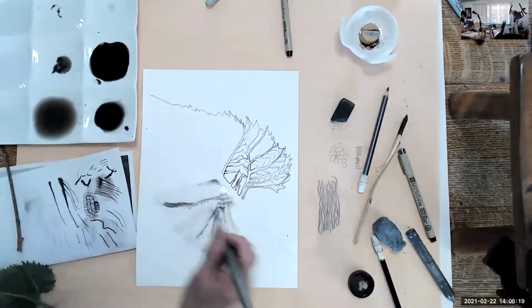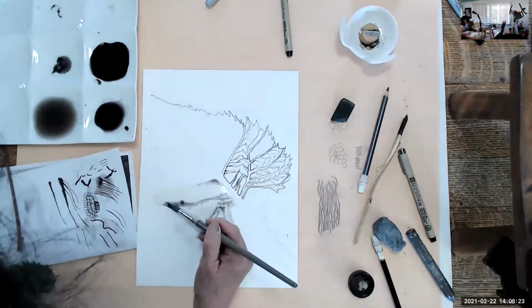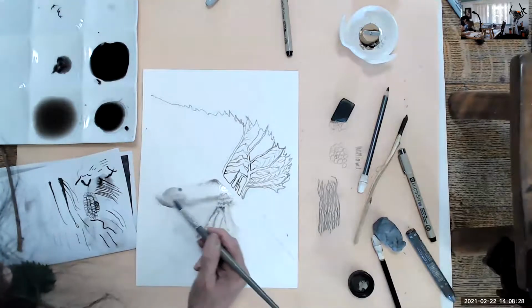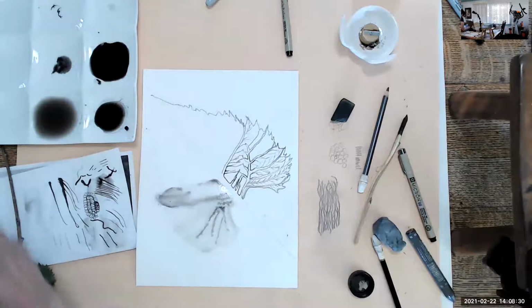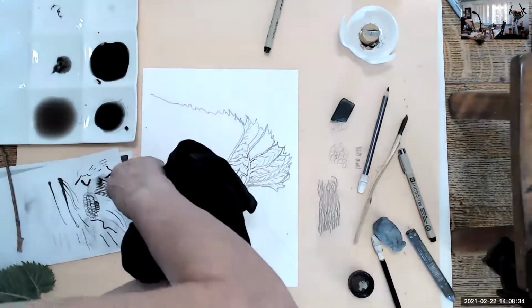And that's too dark. I don't really like that, but that's not a problem because I can just put more water on here. And I can also lift it.